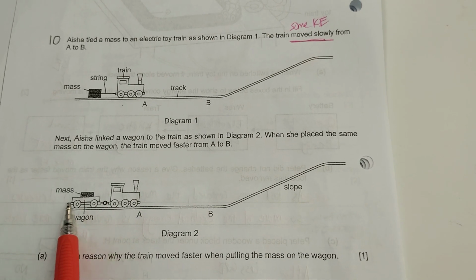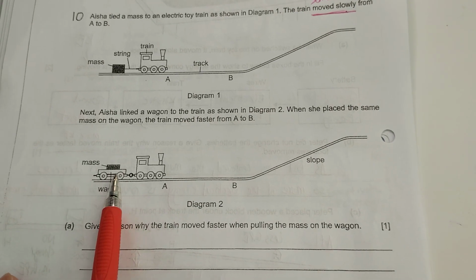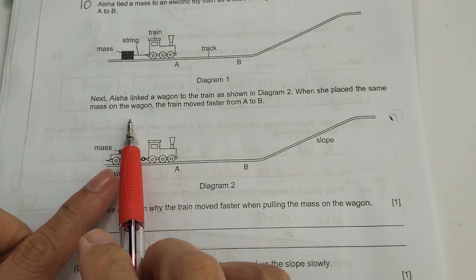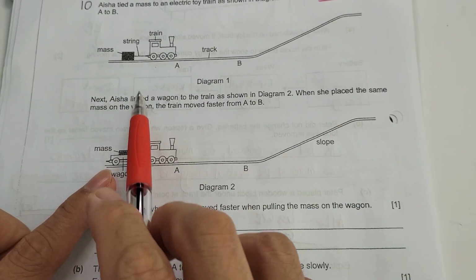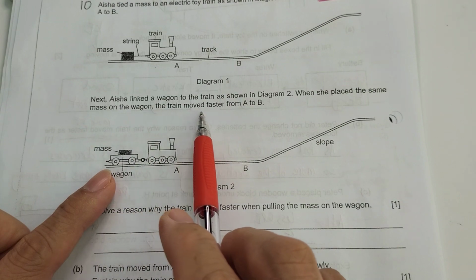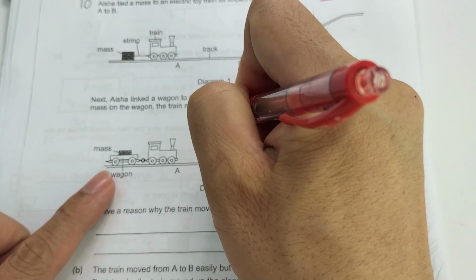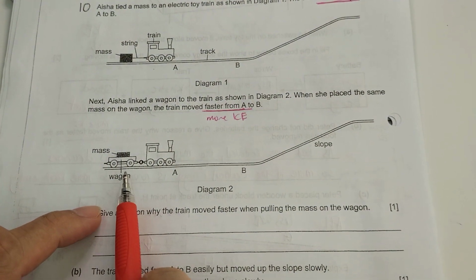This is a wagon. It's like a little carrier thing with wheels. So you link a wagon to the train. And when she placed the same mass on the wagon, the train moved faster. Faster means more KE. Same train, same mass, except now there's a wagon with wheels.